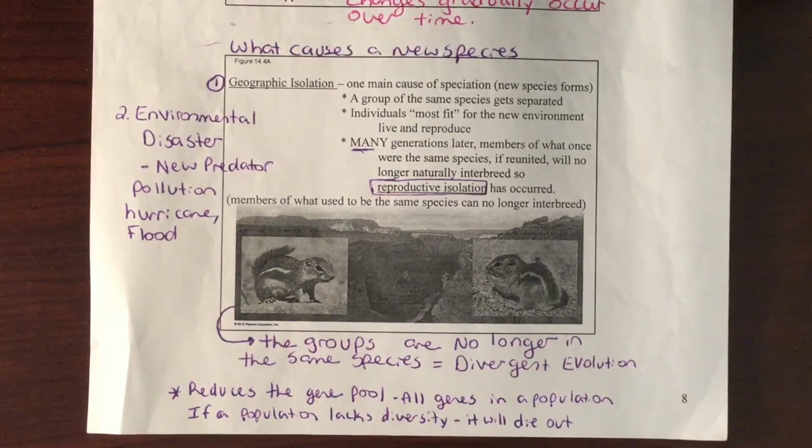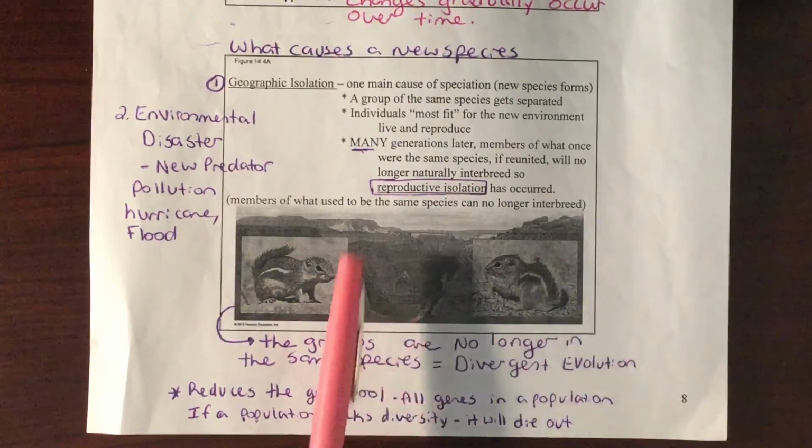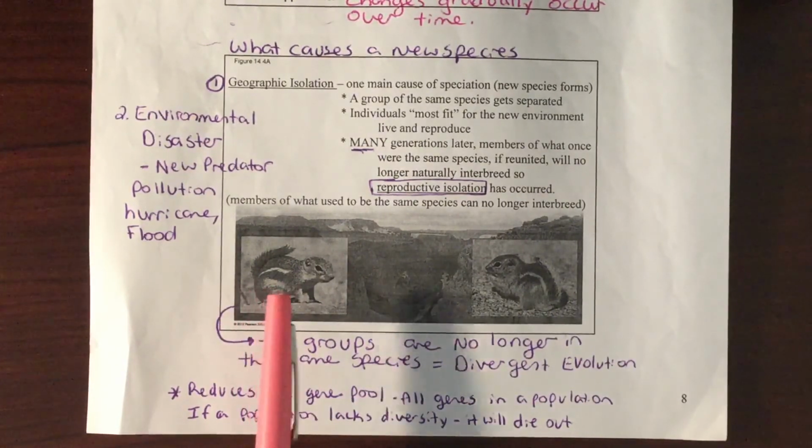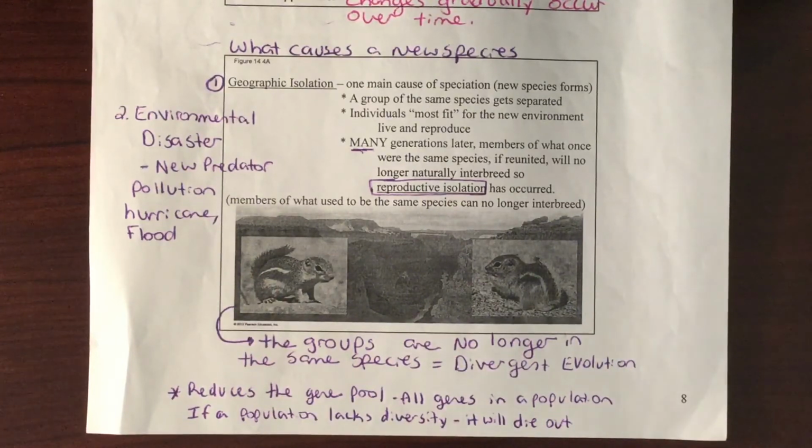Go back to Darwin's finches. They started as 13 different ones. If they come back together, those finches cannot reproduce together. Same with these guys. Gully, canyon, flood, water separates these two groups. If they come back together again, they can no longer interbreed. Divergent evolution. What does this do?